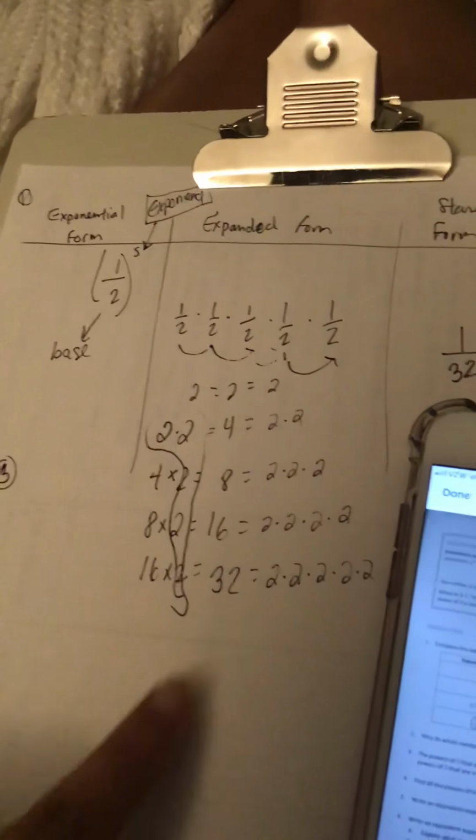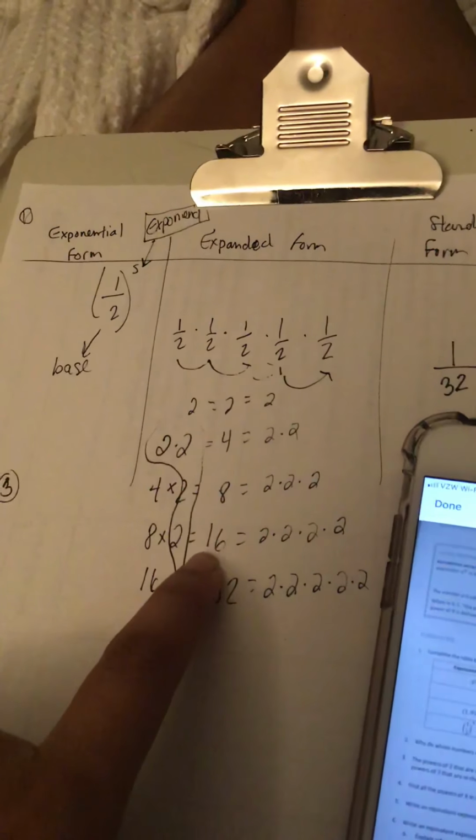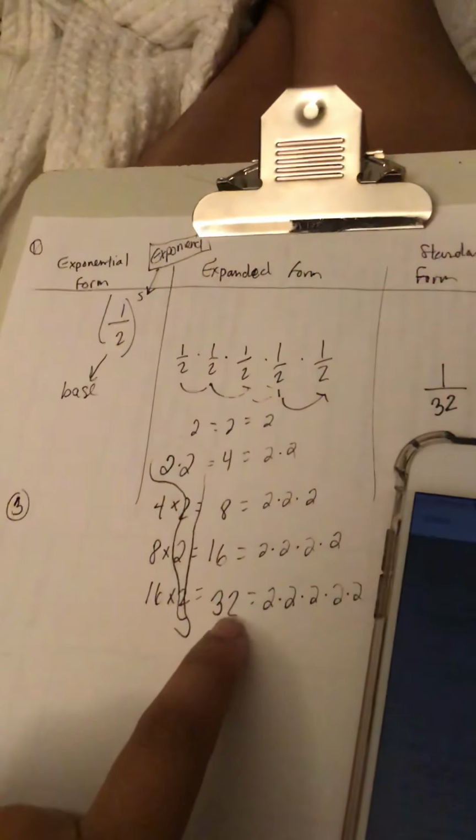Because we took that number 16, which was equal to 4 2's, and we just multiplied it times 2. That's what we did here to get the 32. But 32 is the same thing as 2 to the 5th power, 2 times 2 times 2 times 2 times 2. You got it.